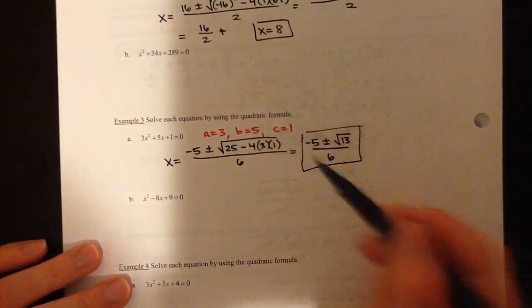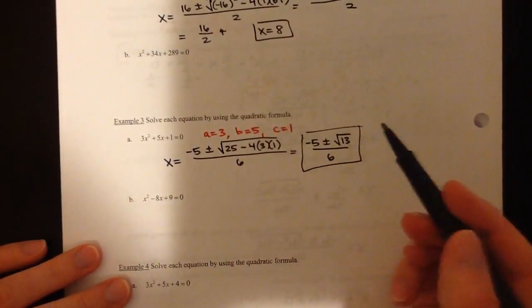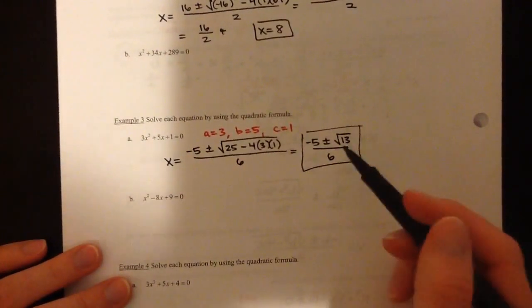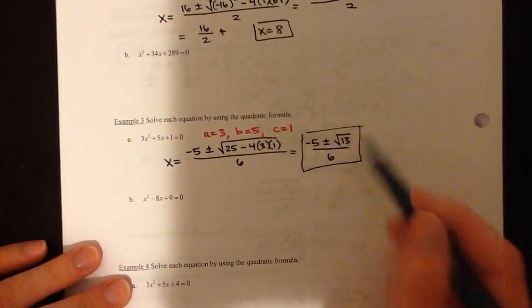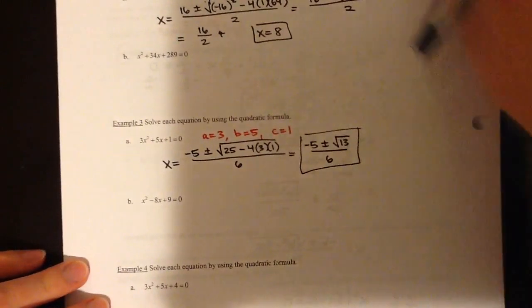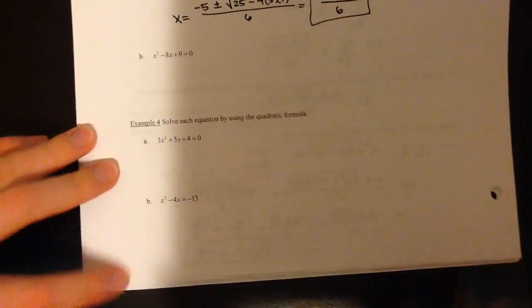Now, I want you to leave it like this. Sometimes the back of the book writes it as a decimal. I don't like that. I want to write it in its exact square root form, so please leave it just like this.